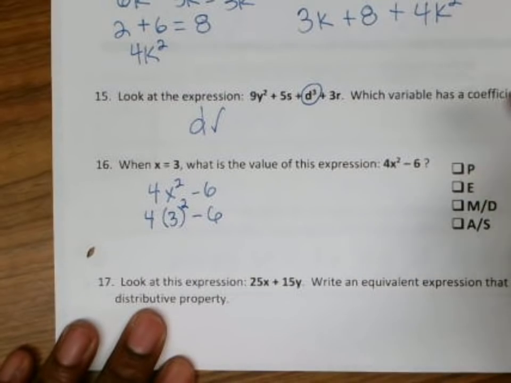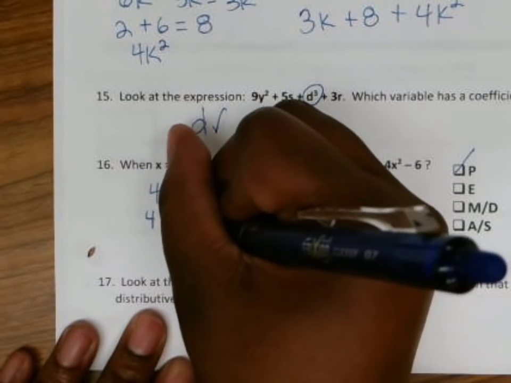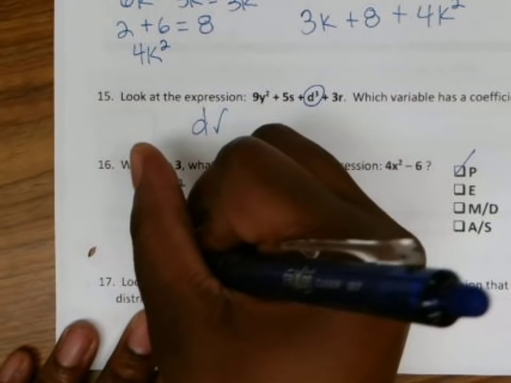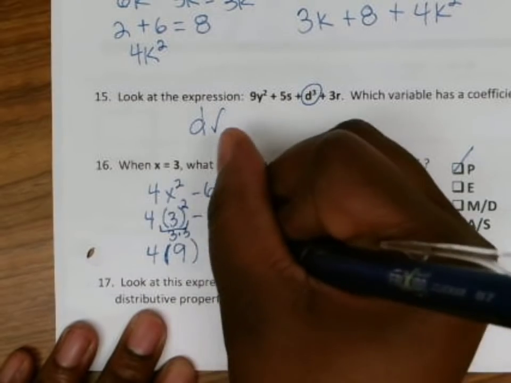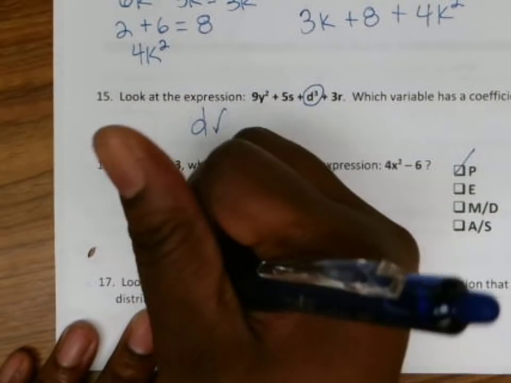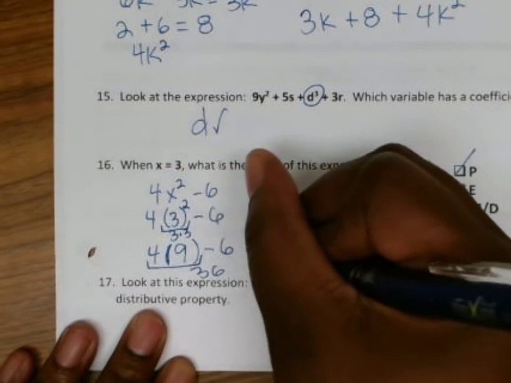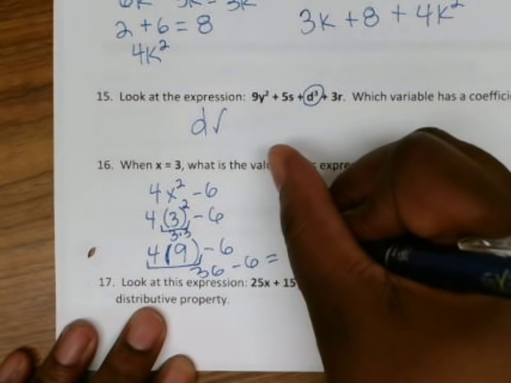I don't have anything inside the parentheses to solve, so I'm done with that. But I do have an exponent, 3 squared. So that means 3 times 3. That gives me 9. All right, and this is still being multiplied by that 4, and then subtract 6. Well, now 4 times 9 gives me what? 36. And I'm taking away 6. So 36 minus 6 equals 30.